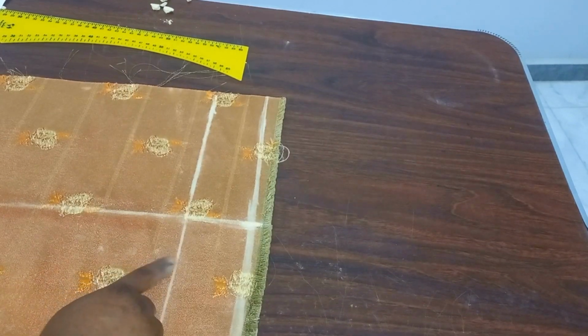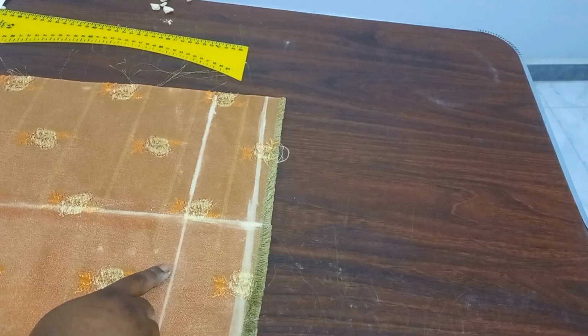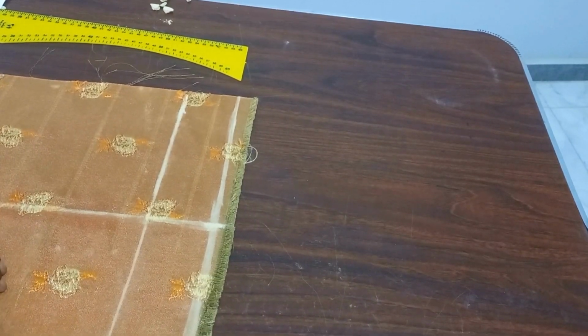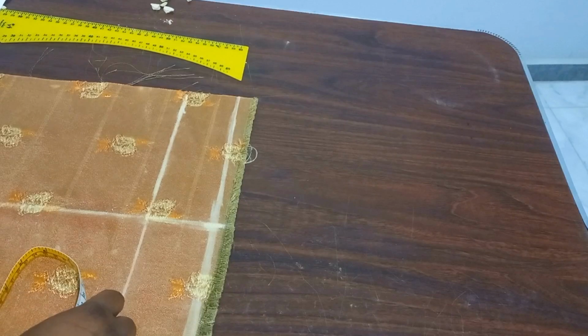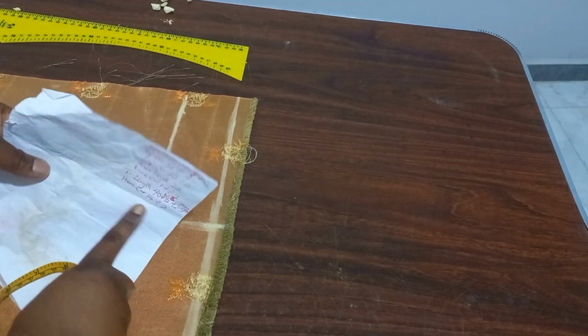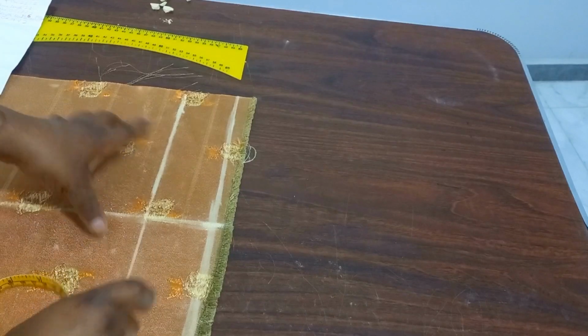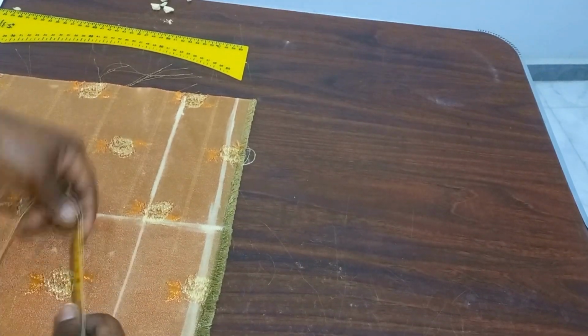But from this normal length, which mine is 40, you take your M circumference. My M circumference here is 14. That is how wide you want the down part of your trouser to be.